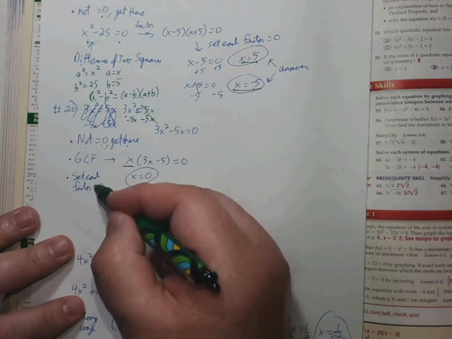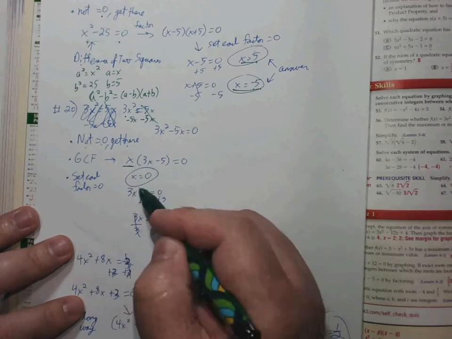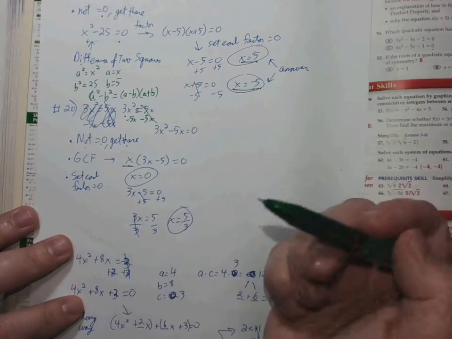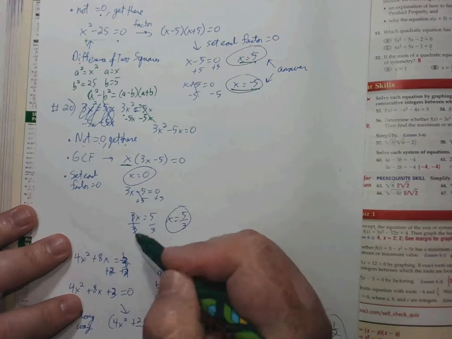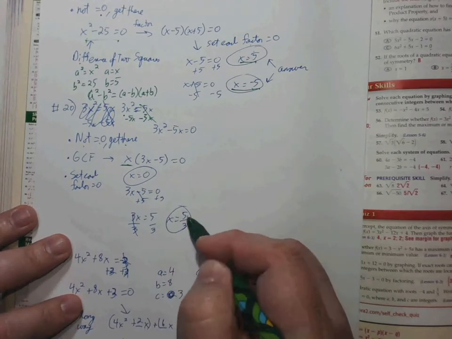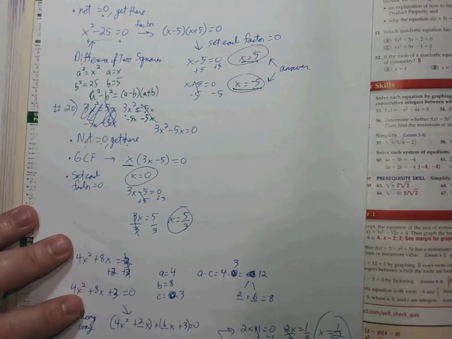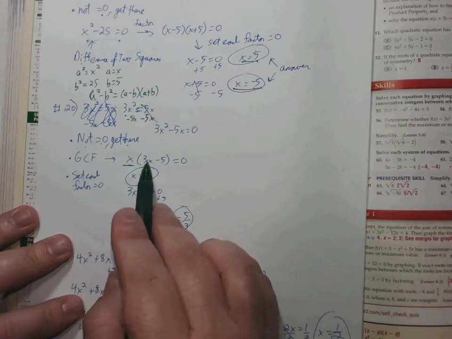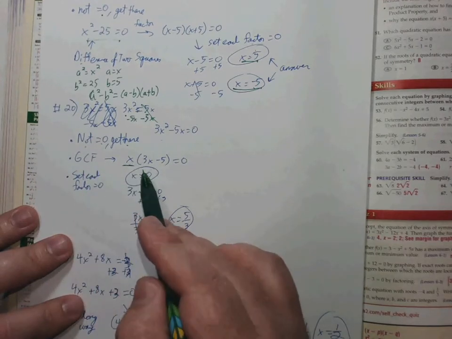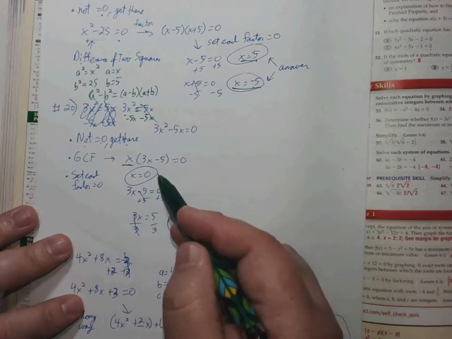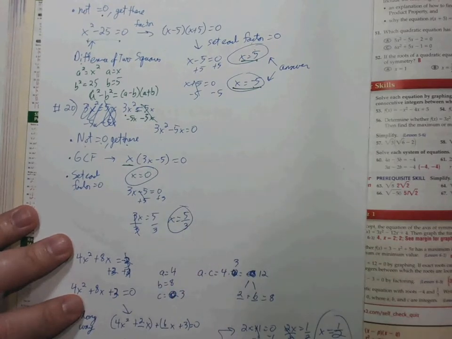You set each factor equal to 0. x is equal to 0. Well, that's one answer. We're done. And 3x minus 5 equals 0. Add 5, divide by 3. x equals 5/3. Here, greatest common factor was all you needed to do. You set each factor equal to 0. The first one is just done for you. x equals 0. That happens.